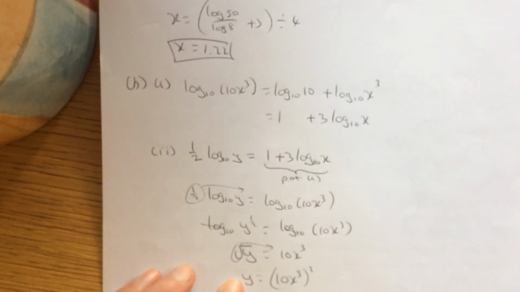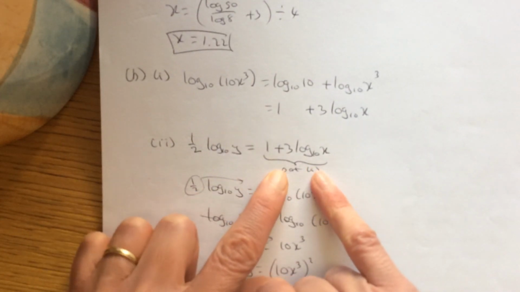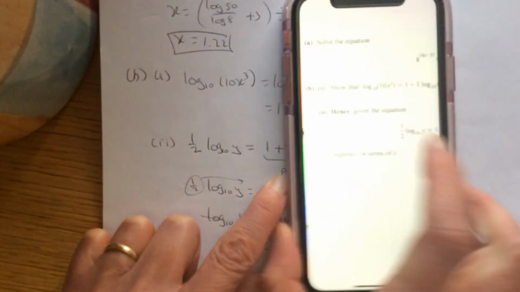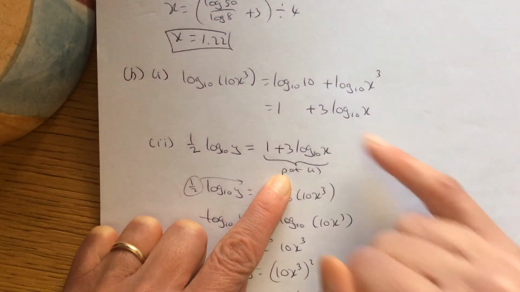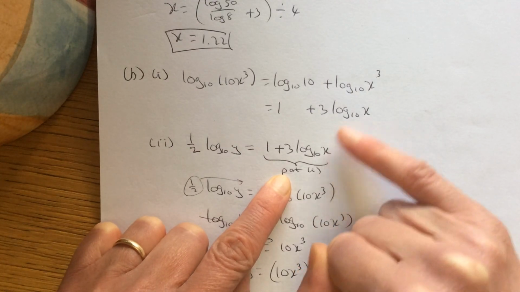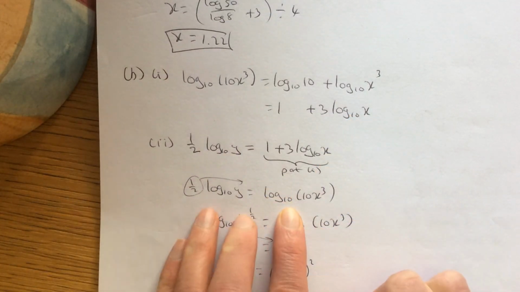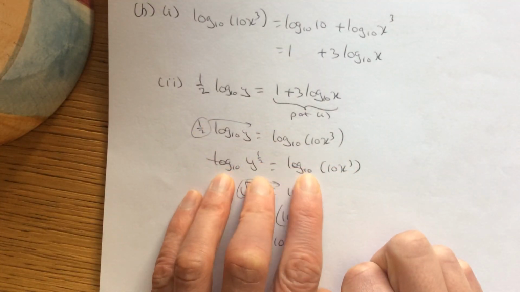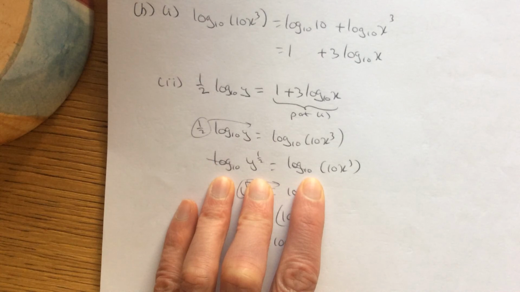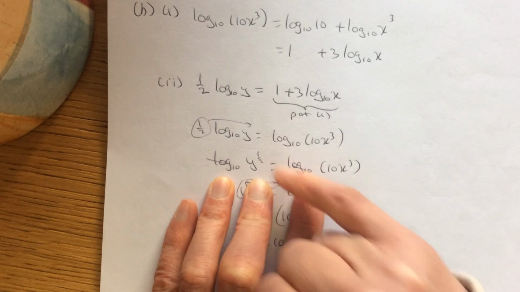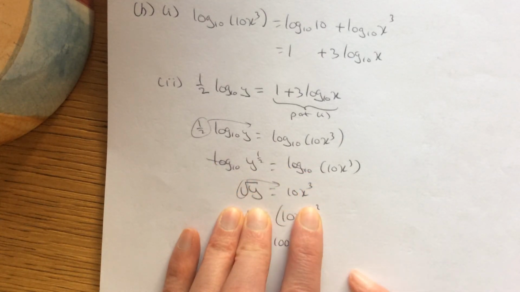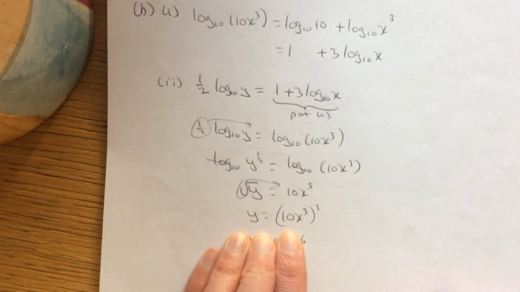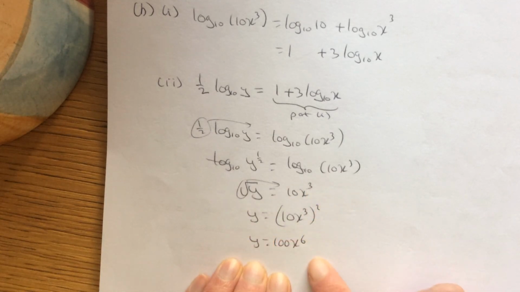Now, part 2 of this is quite cool. That is part 1. And the wee clue there was the word hence. See the way it says hence in bold? So that means you're going to be looking back to see if you can use your previous answer. So put part 1 in there. Okay? Now, if you bring that wee power up, can you see the way you've log 10 on each side? So they can cancel off. What did y to the power of a half mean? It meant the square root of y. How do you get rid of a root? You bring it to the other side. Opposite of a root is a square. So it's 100x6.